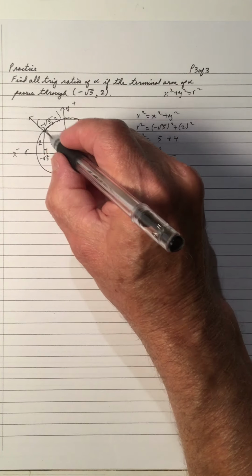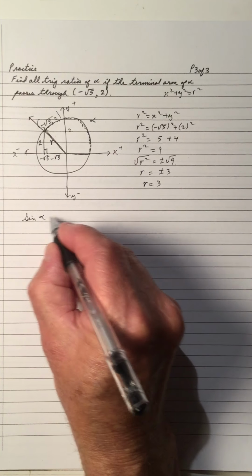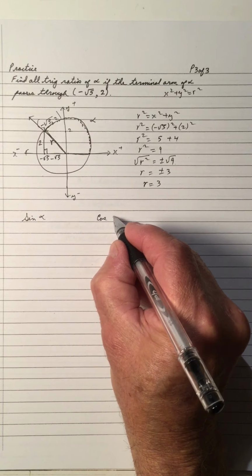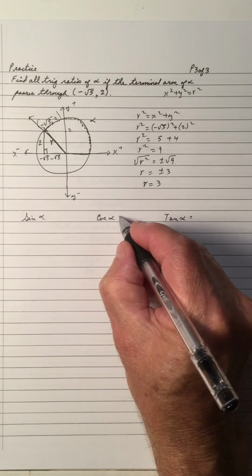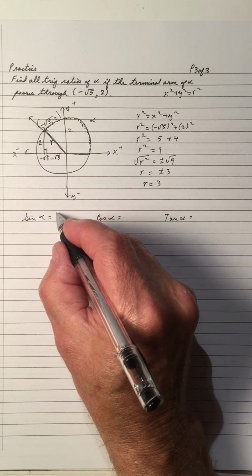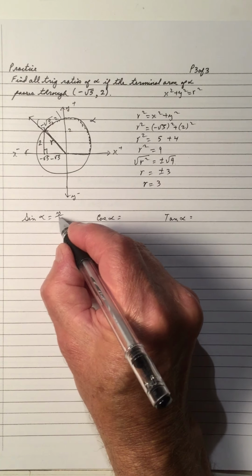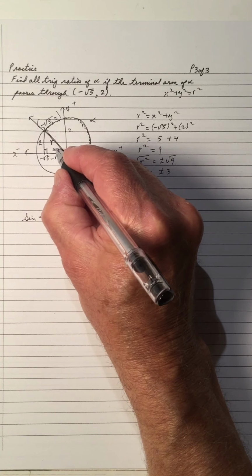So we want to do sine of alpha, cos of alpha, and the tan of alpha. And sine is opposite over hypotenuse, which is the y over the r. And the reference angle is right.